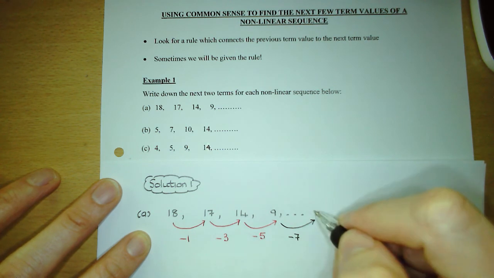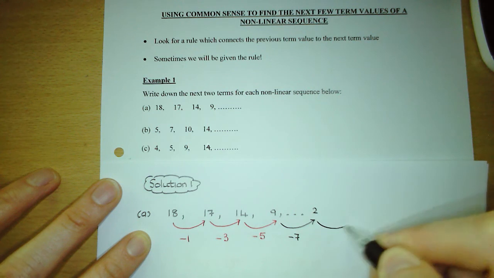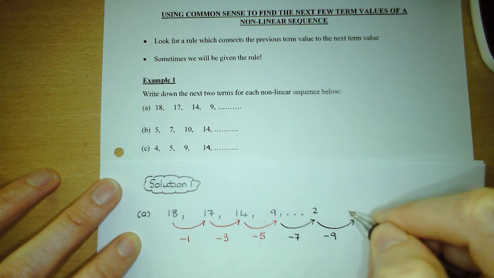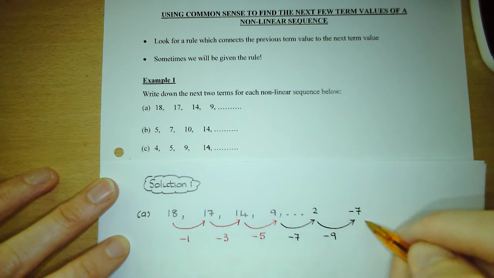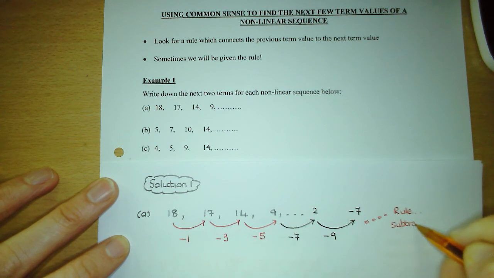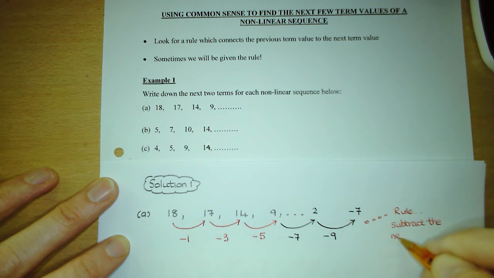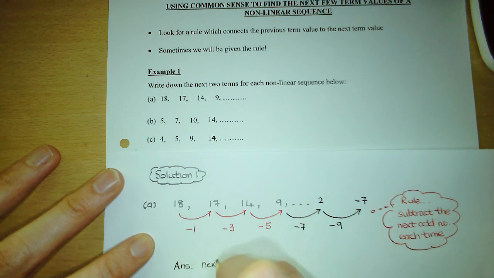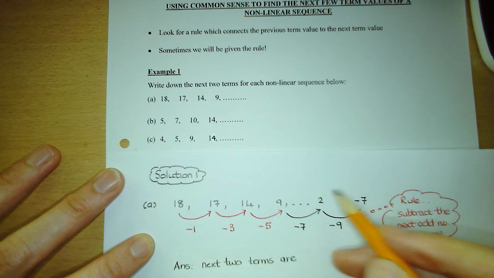So 9 subtract 7 is going to give us 2. And then to get the final term, we're going to subtract the next odd number, we're subtracting 9. And then 2 subtract 9 is going to leave us on minus 7. So the simple rule is subtract the next odd number each time. So our final answer then, the next two terms are 2 and minus 7.